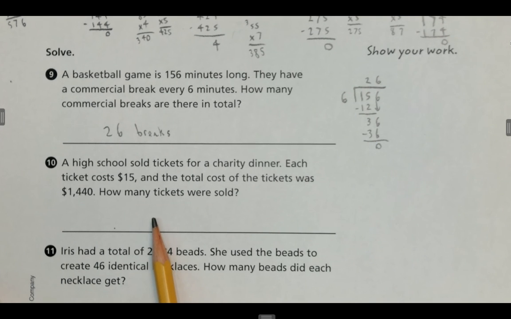Number 10, a high school sold tickets for a charity dinner. Each ticket cost $15, and the total cost of the tickets was $1,440. How many tickets were sold? Okay, so we'll take this total amount divided by the individual ticket costs.